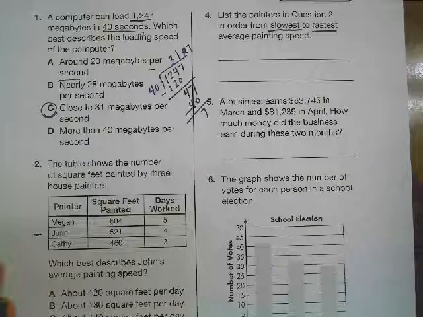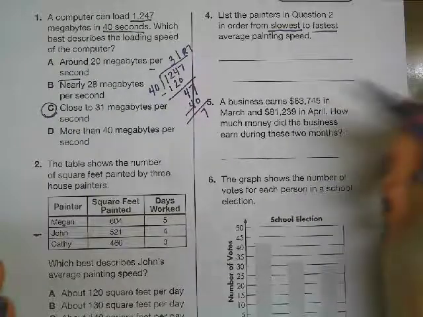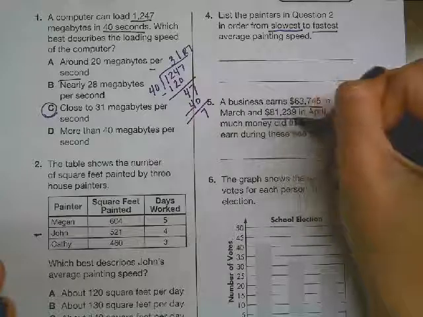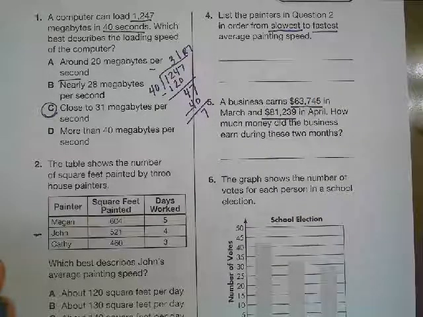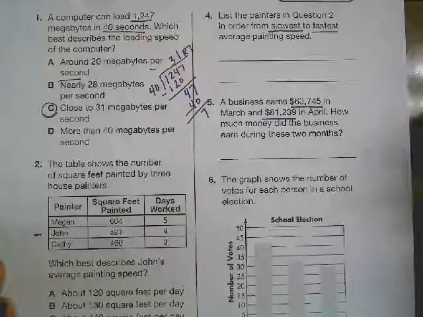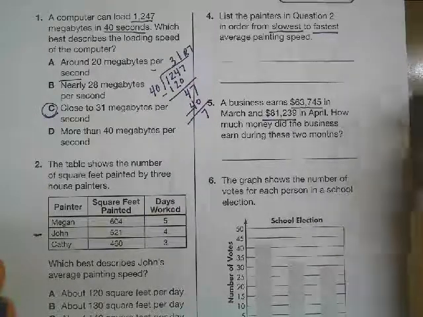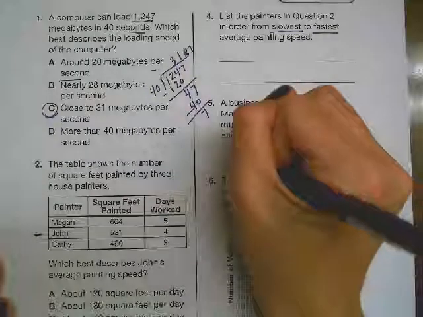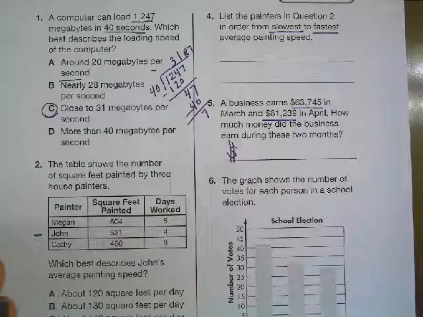Question number 5. A business earned $63,745 in March and $81,239 in April. How much money did the business earn during these 2 months? So for this question, you're going to want to add those two and make sure you label them with dollar signs at the beginning.